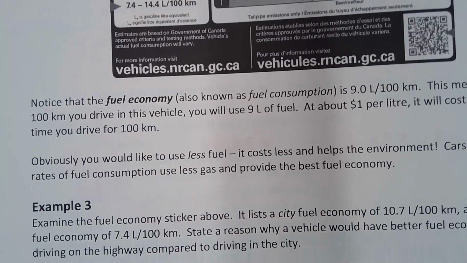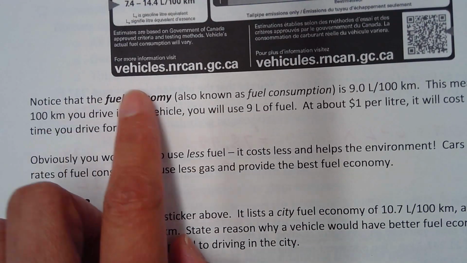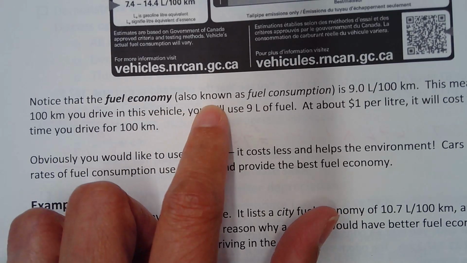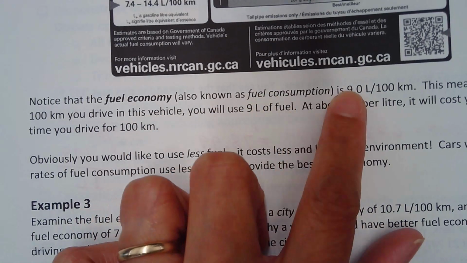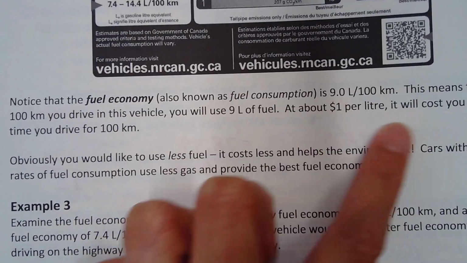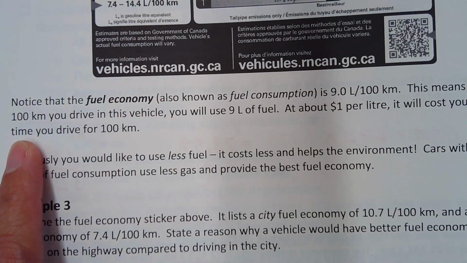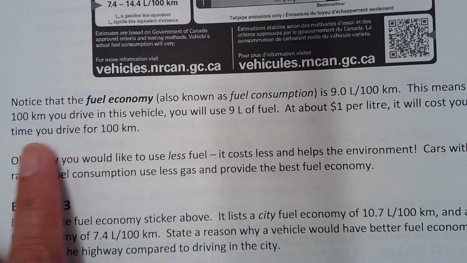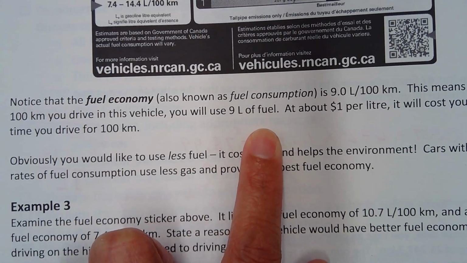Okay, it says here, notice that the fuel economy, also known as fuel consumption, is 9.0 liters per 100 kilometers. It means that every time we drive 100 kilometers, it will use 9 liters. That's what it means.